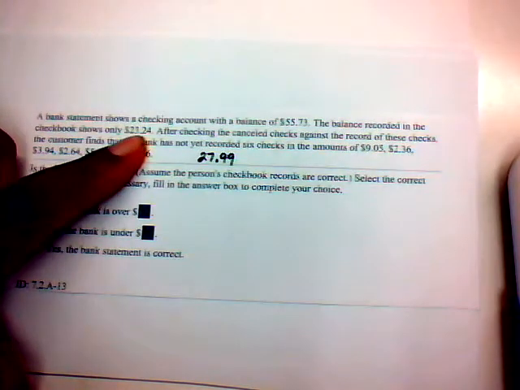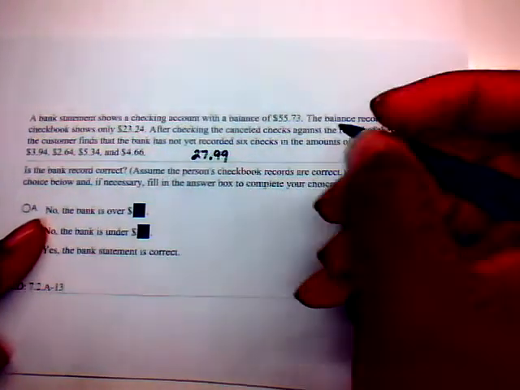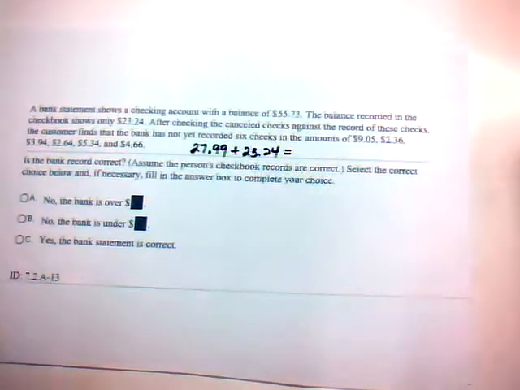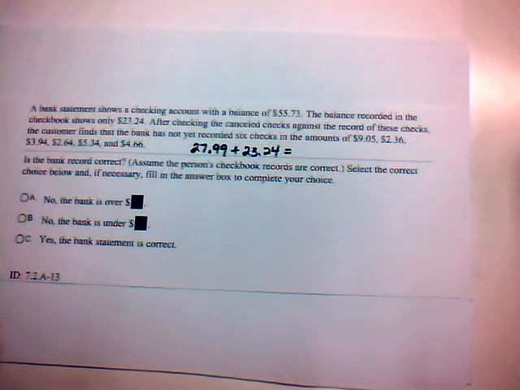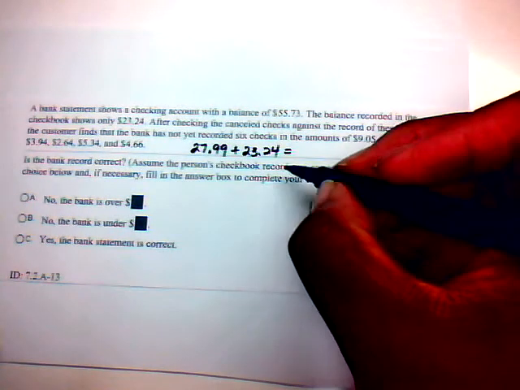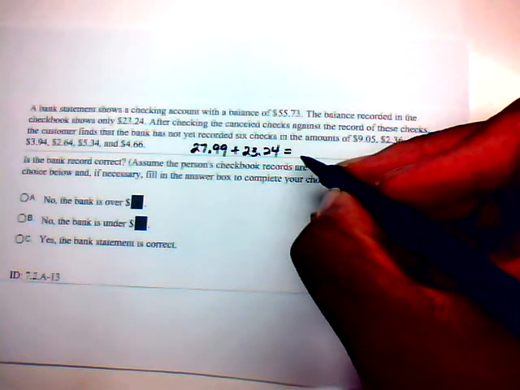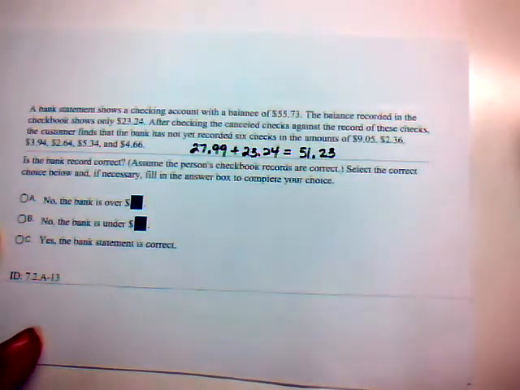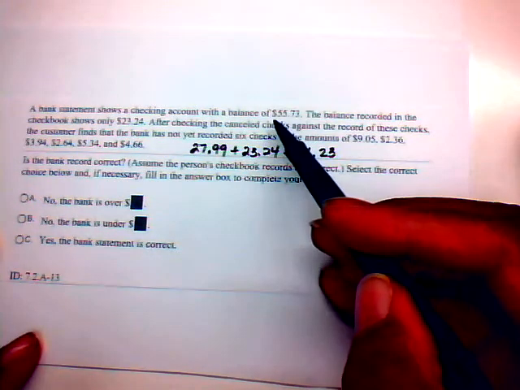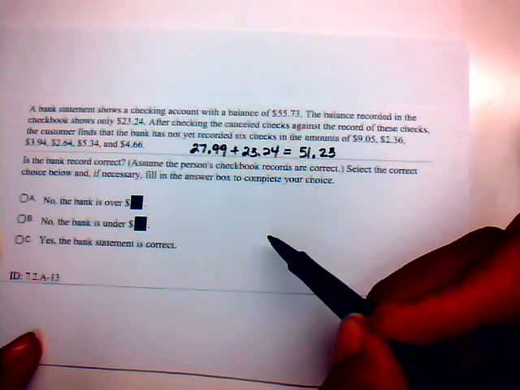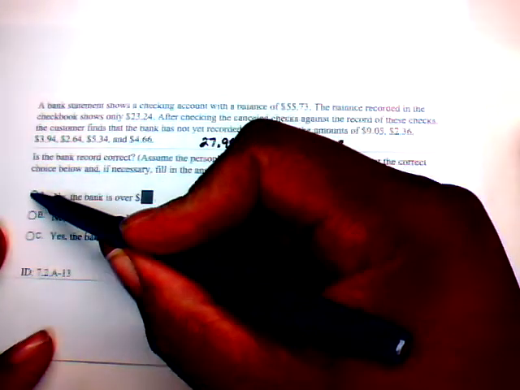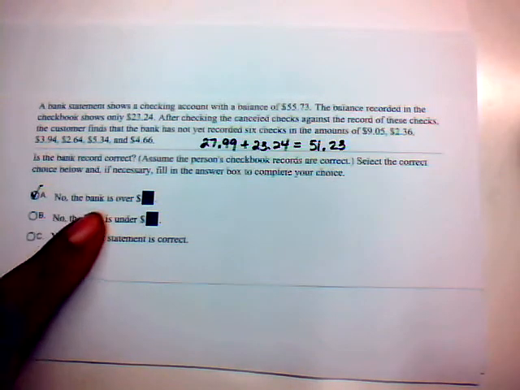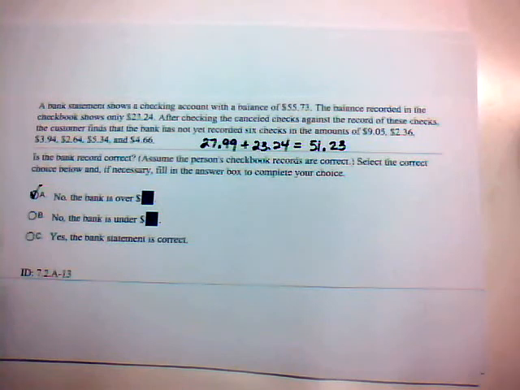Now, if we add the $27.99 to the $23.24, we come up with $51.23, and it's supposed to add up to $55.73. And in this case, we have to say no, that this bank record is not correct, and we want to find out how much the bank is over.